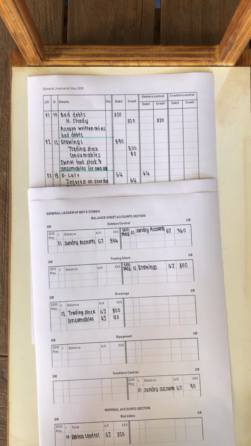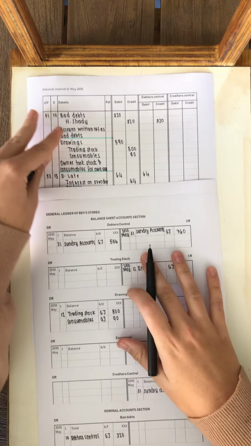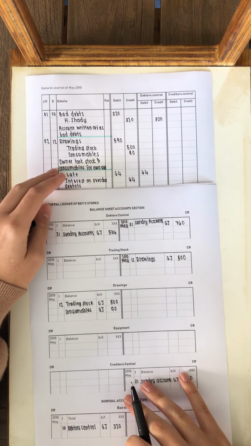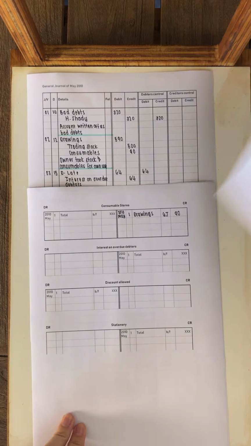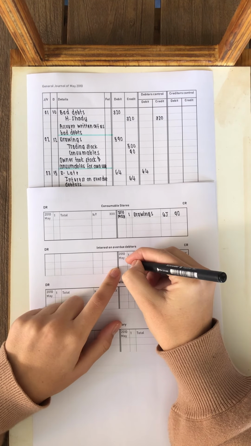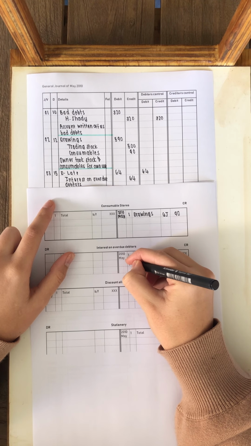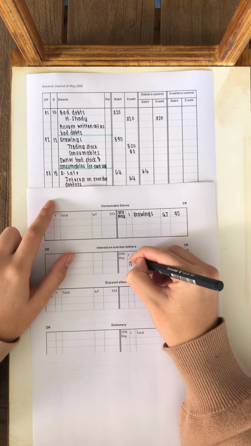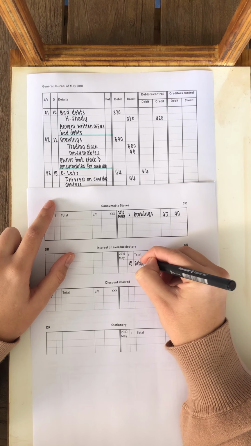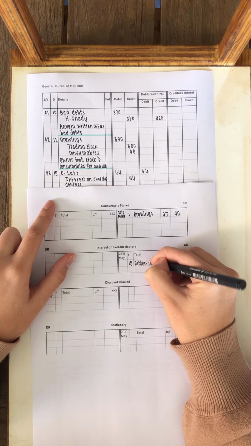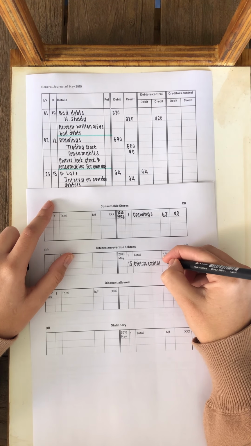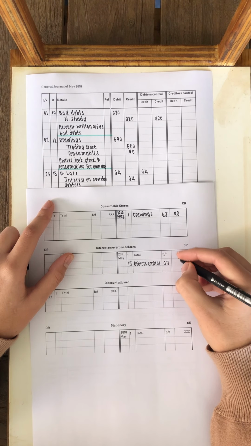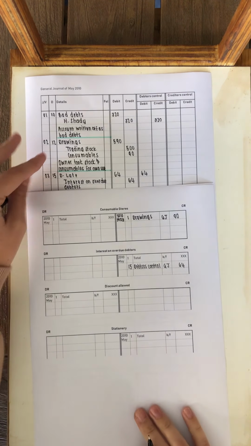So all I need to do now is do my interest on overdue debtors. And I need to credit that like I told myself. Okay, so I go to interest on overdue debtors. That is here, and on the credit side it's going to be the 15th, debtors control, and this will go from the general journal and it will be 64 Rand, like I said.